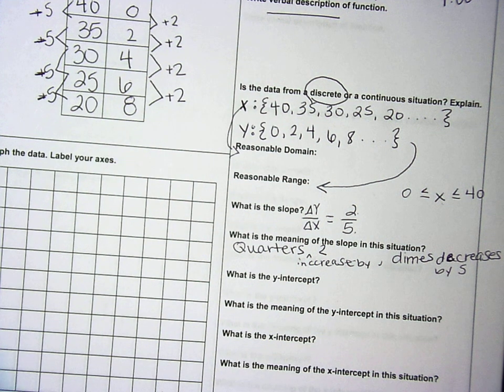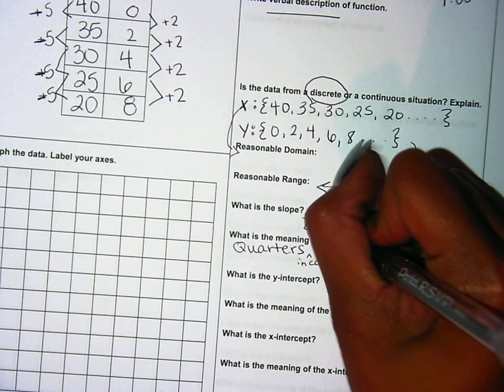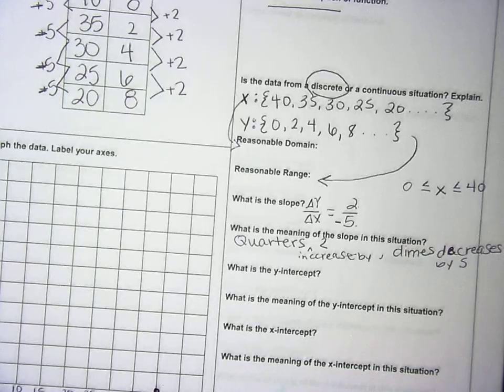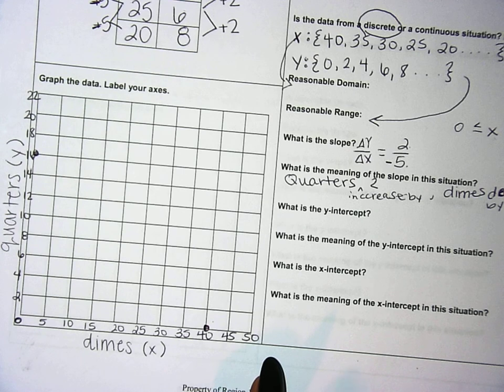Our number of dimes decreases by 5. Our slope is negative. Sorry, forgot that. Now, what is our y-intercept?